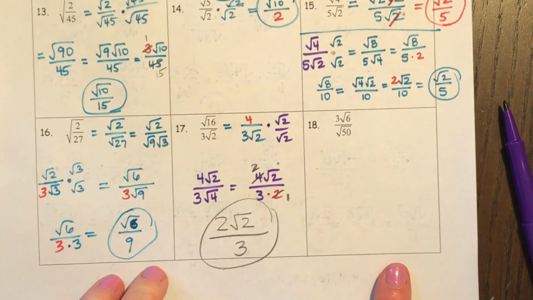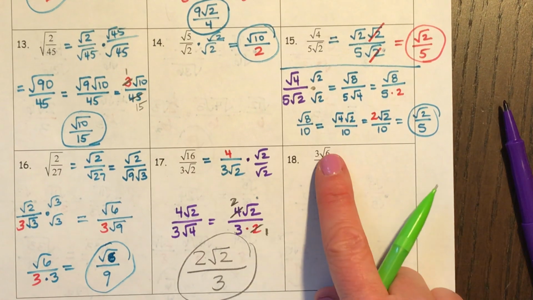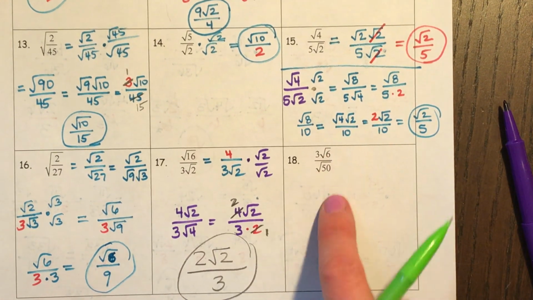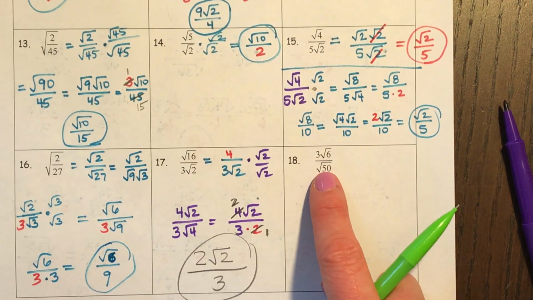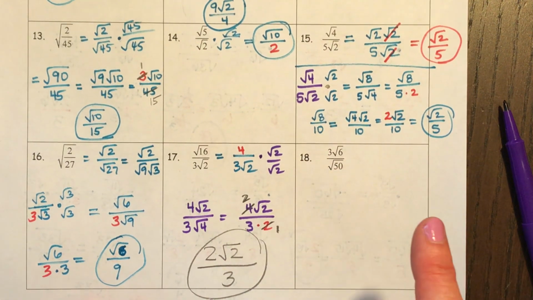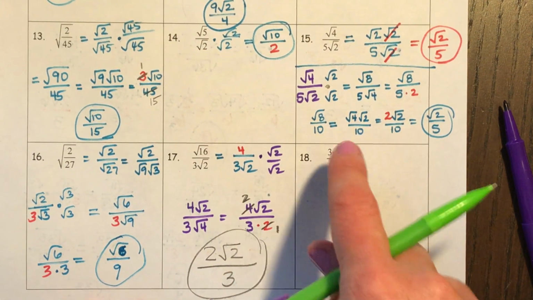All right, very last one. Thanks for hanging in there. 6 and 50. Do these have anything in common that we could reduce first? I notice they're both even, so I'm going to simplify that before I start.